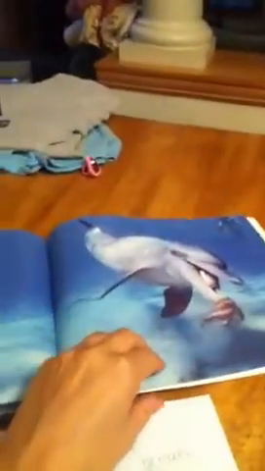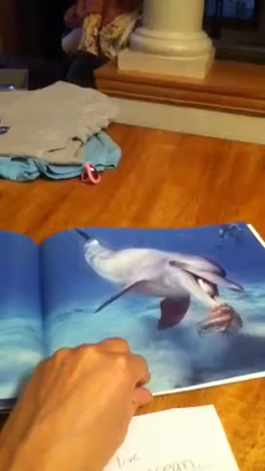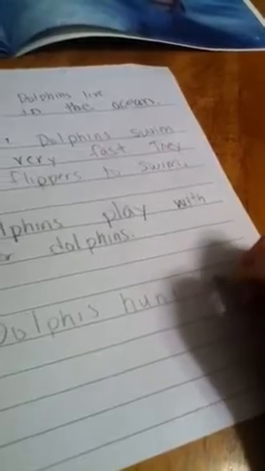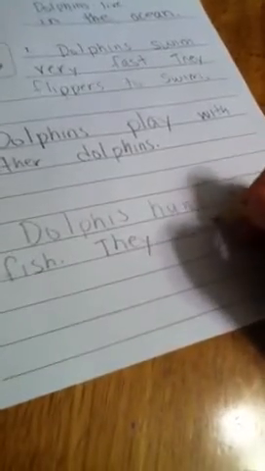And let's do one more. We know that they have to get food. This page told us that they dive and hunt for food. And this page tells us that they catch animals with their teeth and they swallow their food whole. So I'm going to put dolphins hunt for fish. And since I have room, I might even want to put a bonus fact to really challenge myself and put they swallow their food whole.